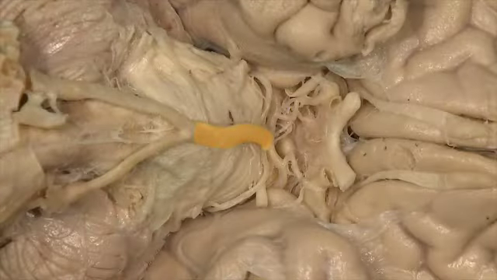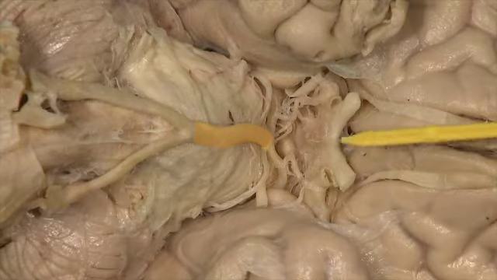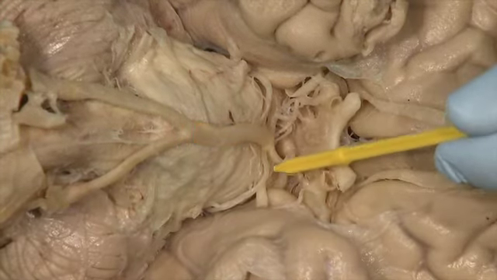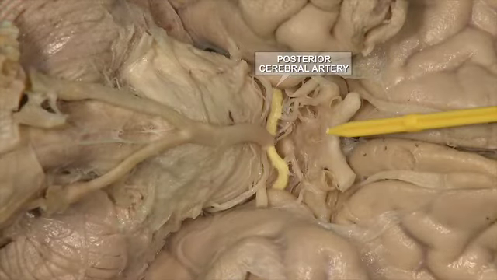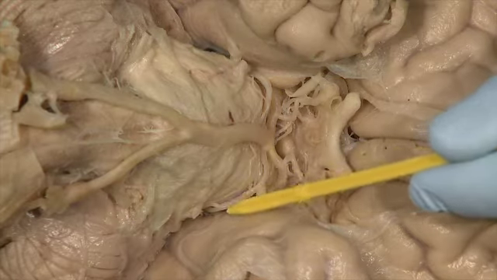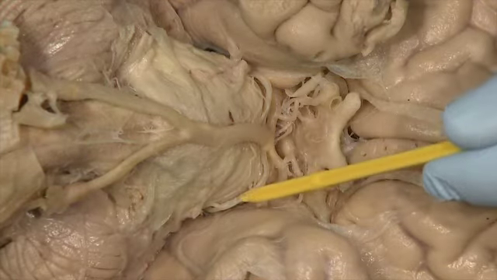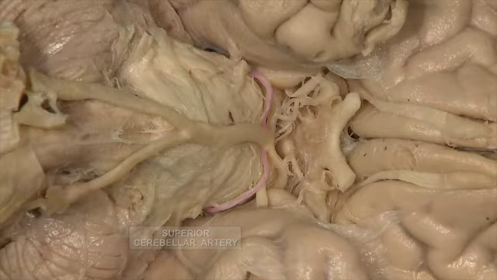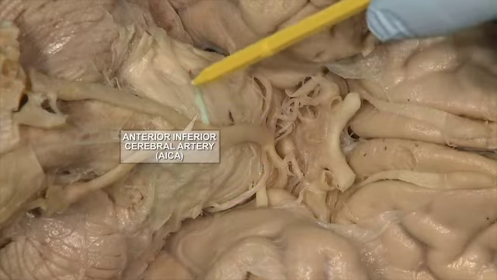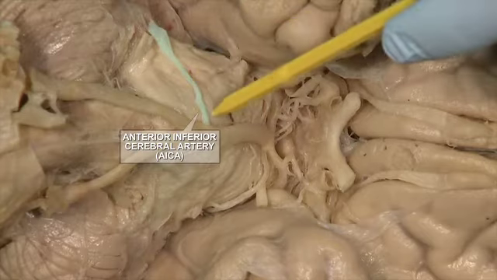Now we will identify major branches of basilar artery. Those are posterior cerebral artery, superior cerebellar artery, and anterior inferior cerebellar artery.